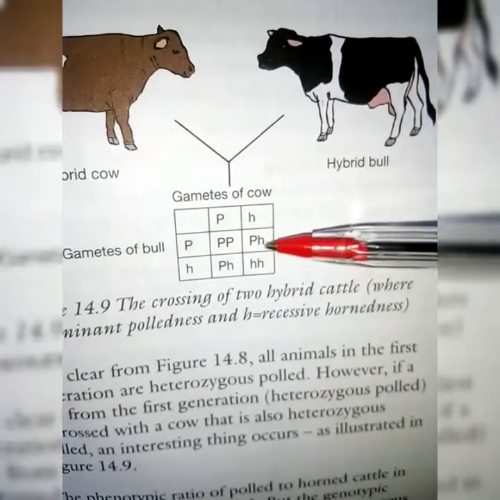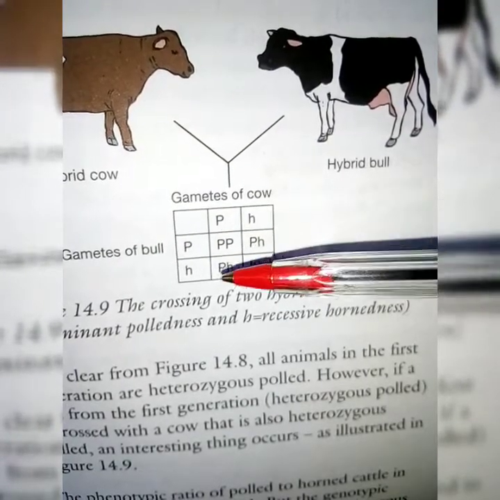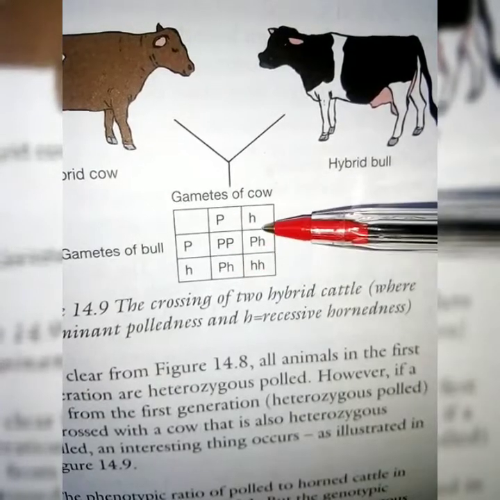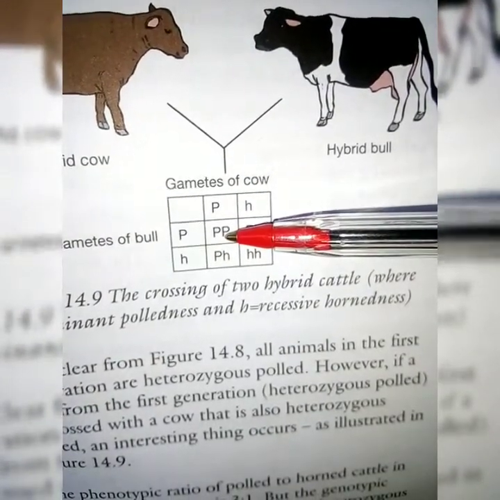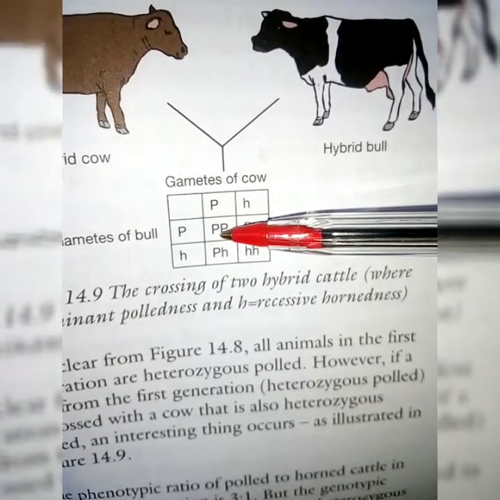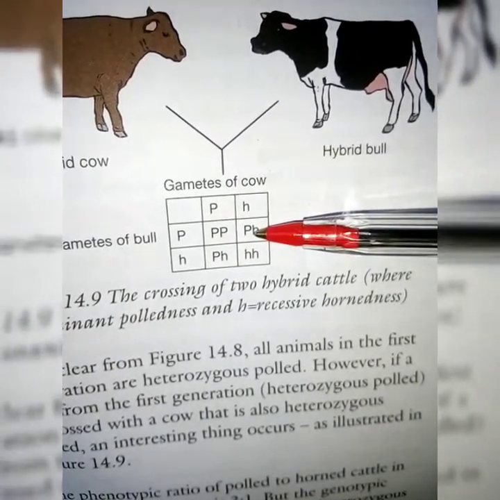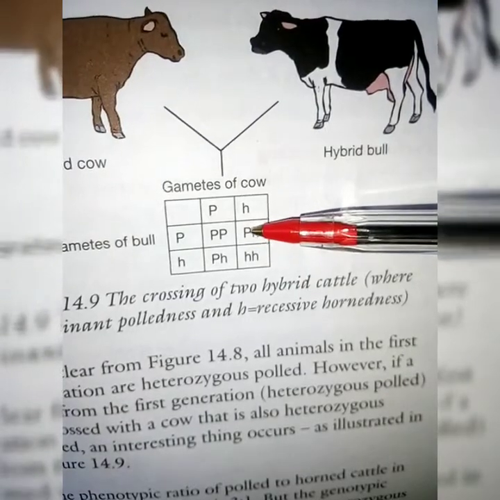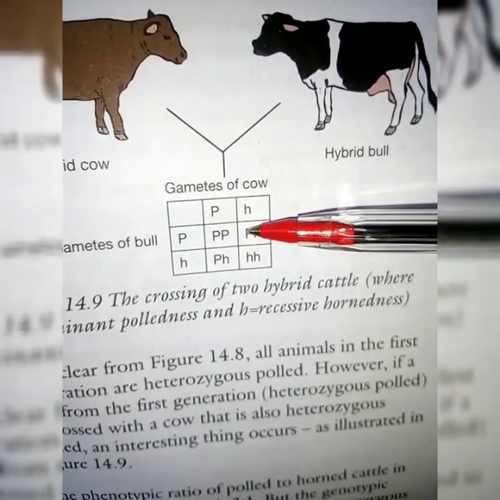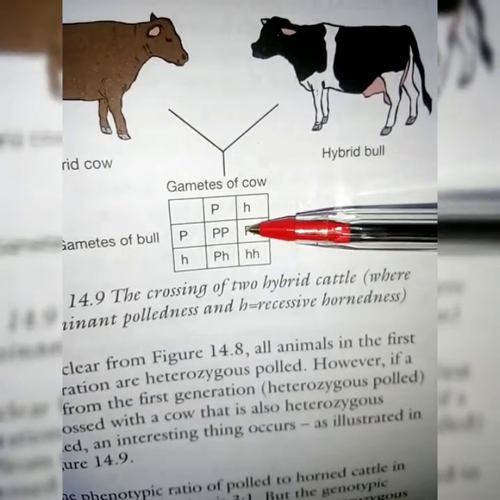So out of these four here, three are going to be pod. This one is dominant. Both alleles are dominant for podness. This one has got two alleles, a recessive allele for horn and a dominant allele for podness.